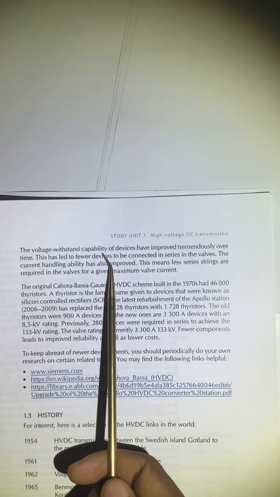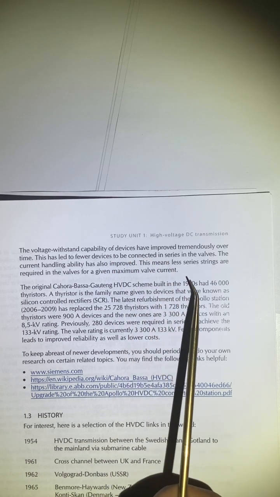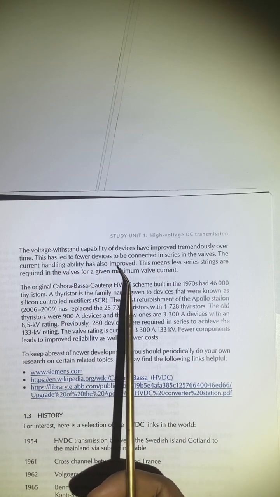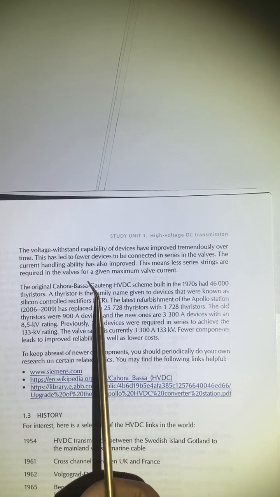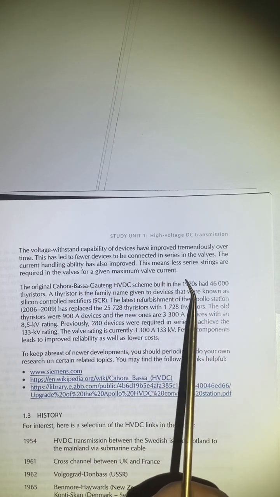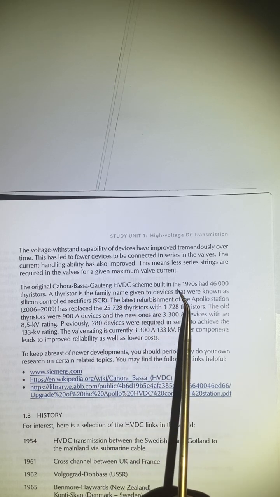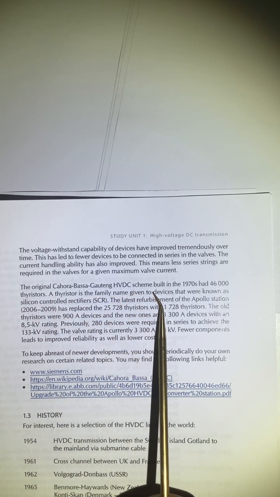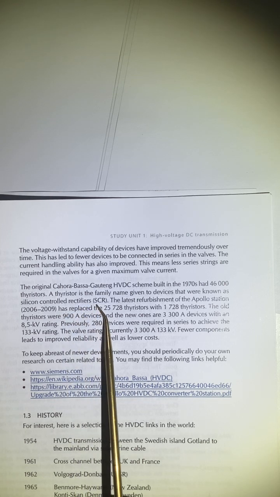The voltage withstand capability of devices has improved tremendously, and the current handling ability has also improved. This means that fewer series strings are required in the valves for a given maximum valve current. The original Cahora-Bassa to Gauteng HVDC scheme built in the 1970s had 46,000 thyristors. A thyristor is the family name given to devices that were known as silicon controlled rectifiers, SCR.